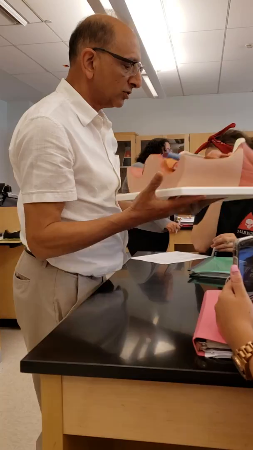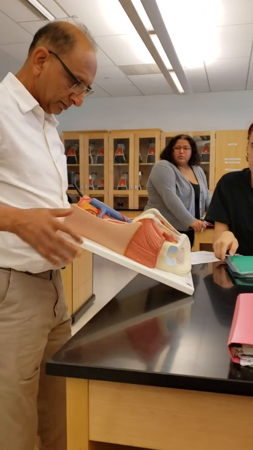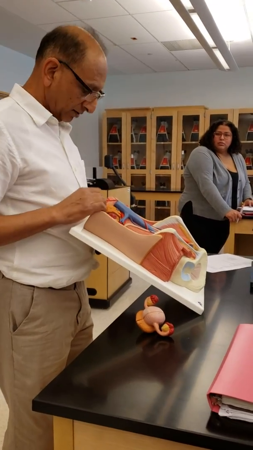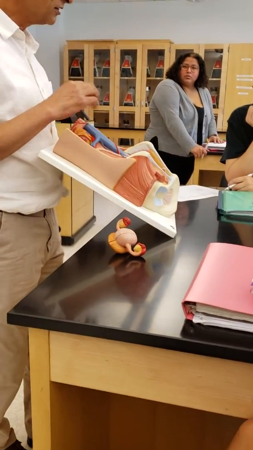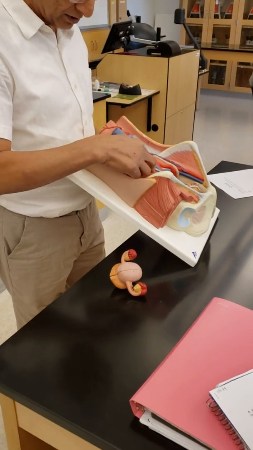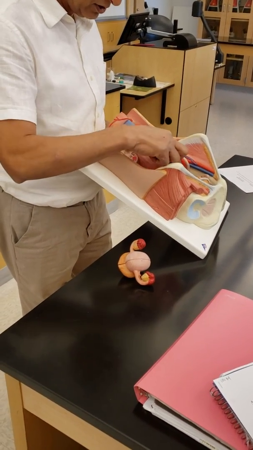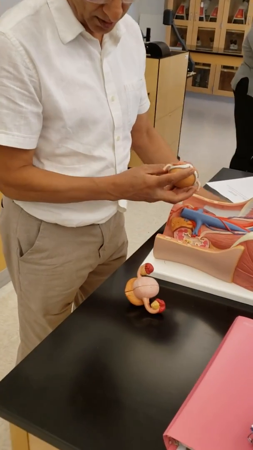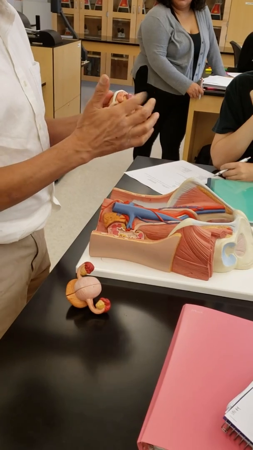Same thing is shown here also. Again, you see the kidneys, right? You see renal artery and the vein, inferior vena cava and the aorta. And what is this tube here? Ureter. And you can see this going to the bladder, right? Bladder. This is a male with a prostate.